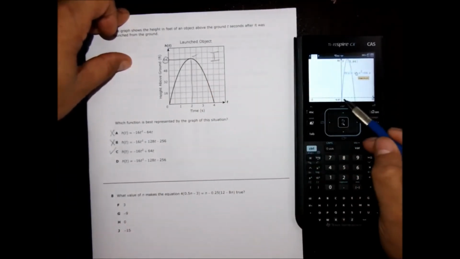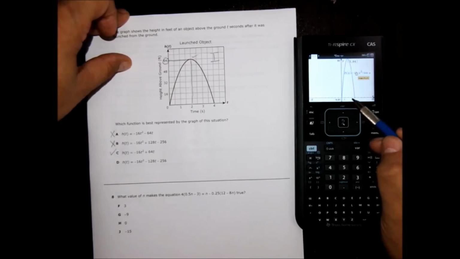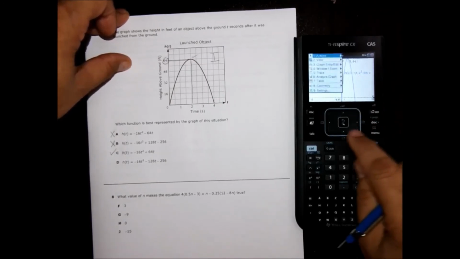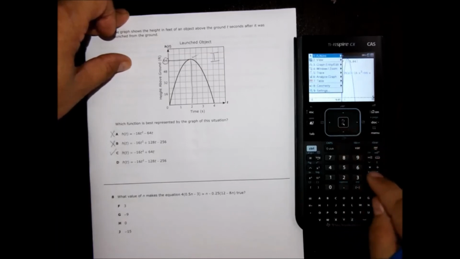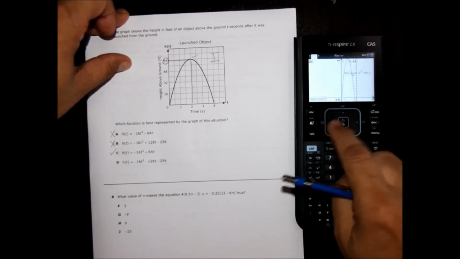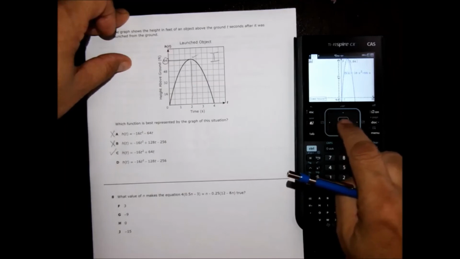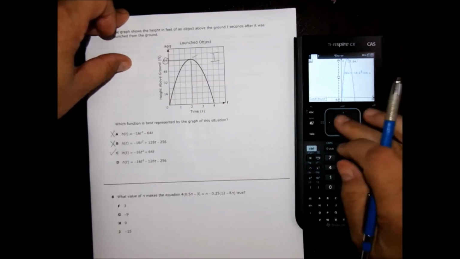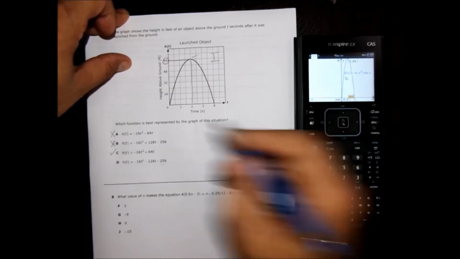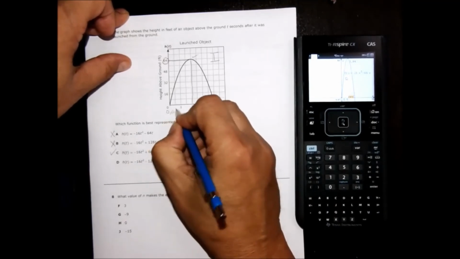And I can see that here 0, 1, 2, 3, 4, so my zeros are at 0 and 4, but the way to check it is again choose 6 to analyze graph. This time choose 1 for zero, because we're choosing zeros, our roots, our solutions. So we enter our bounds. Our lower bound is the left side of the zero, then the right side of the same zero, and it says 0, 0. That is correct. It matches.